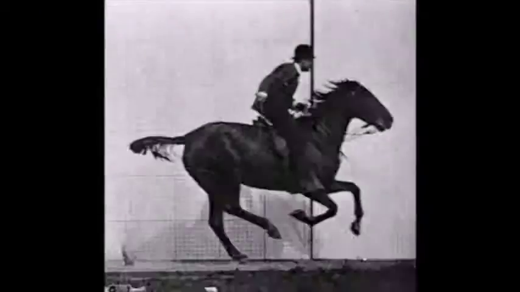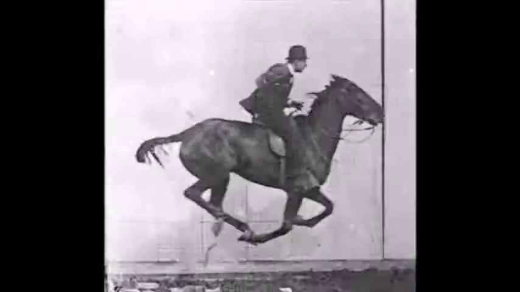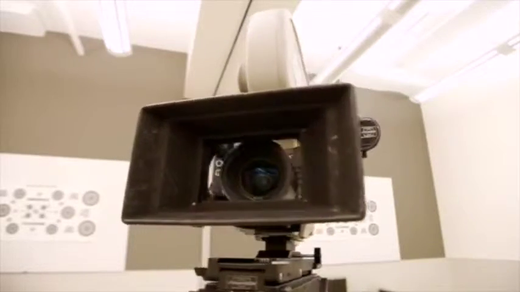But we could go back to 1878 to a $25,000 bet made by the governor of California, where he hired Edward Muybridge to photograph a horse in motion. And what they did is they set up a bunch of cameras and trip cords for whenever the horse was going by. The horse would trip the cords and cause the camera to shoot pictures to see if the horse at some point had all its feet up in the air or not. And this eventually gave way to the creation of the camera.